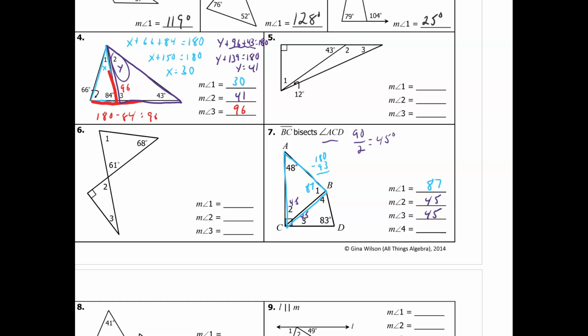And now let's look at the last triangle over here. So this triangle has a 45 and an 83, and they add up to 128. And 180 minus 128 will give us angle 4. And that is 52. Right there is 52, so angle 4 is 52.